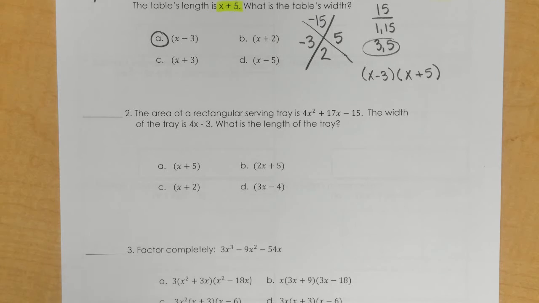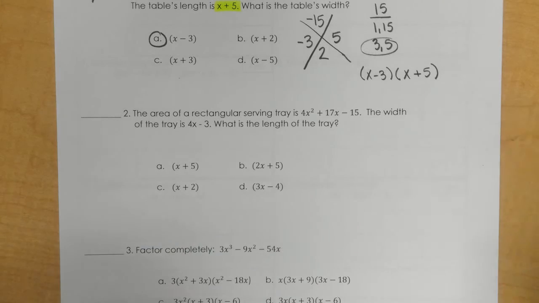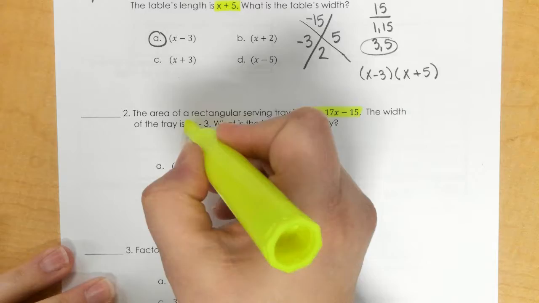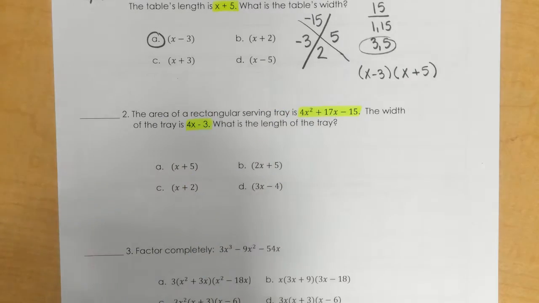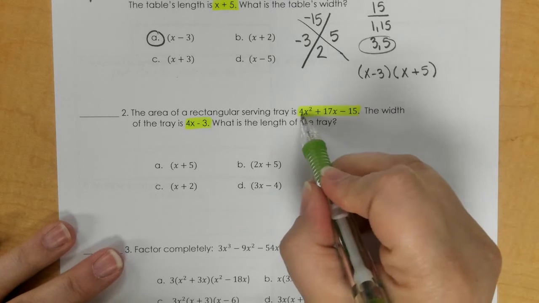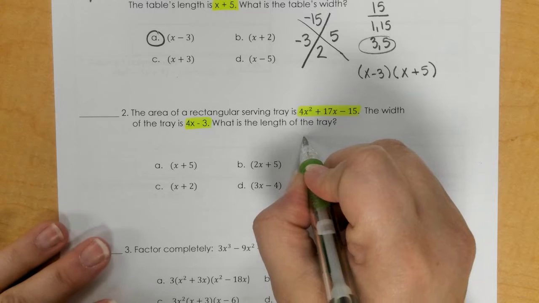For number 2, the area of a rectangular serving tray is 4x squared plus 17x minus 15. The width of the tray is 4x minus 3. What is the length of the tray? So here is our trinomial again. We know this one factor. We need to figure out the other factor. So we're going to do 4 times negative 15, and that's going to give us 60. Well, negative 60.